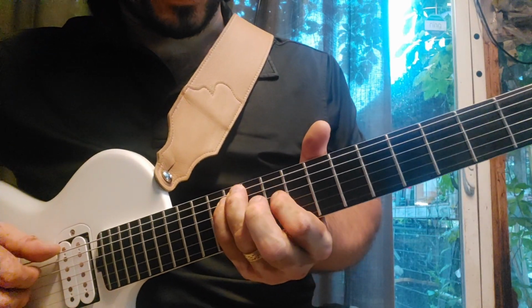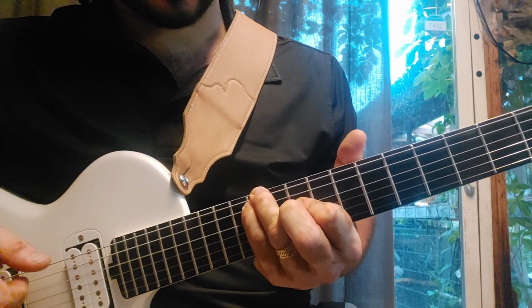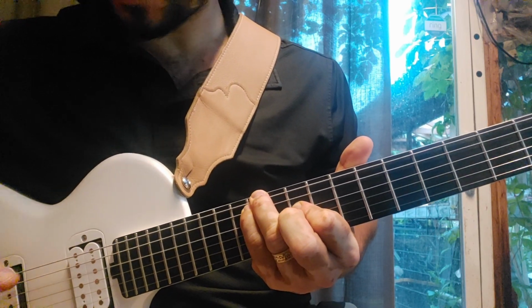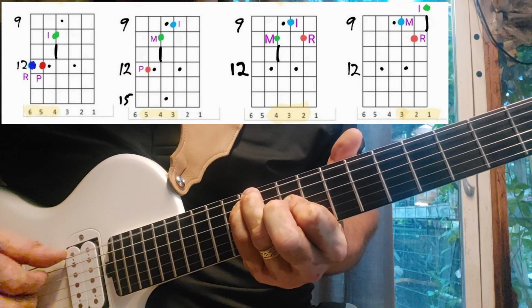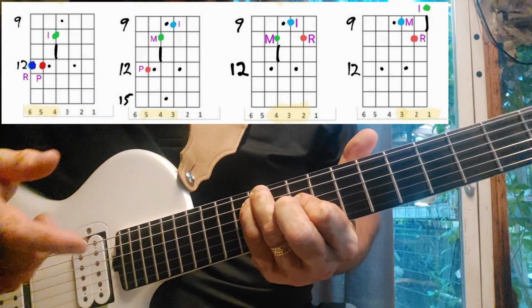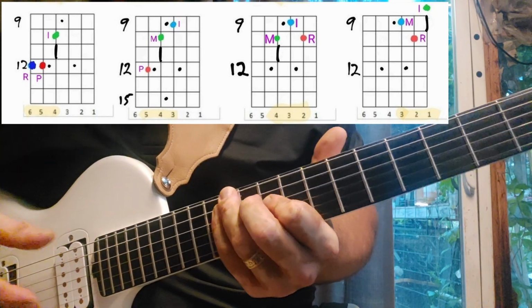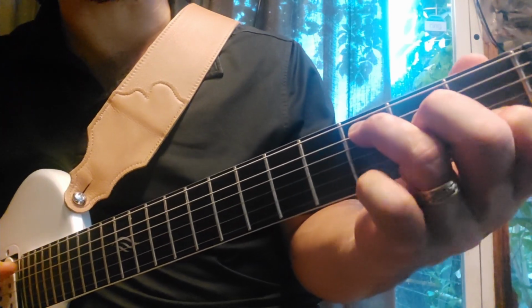Okay, so here's how I like to think about this last horizontal shape. Sorry about that buzz, I've got my gain up a little bit. Okay, if you've ever played a C over G chord, it's like a little trick you learn.